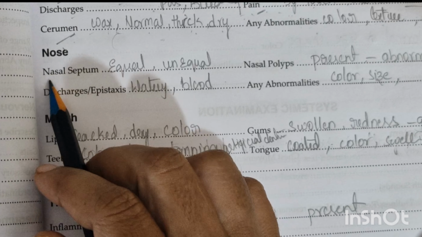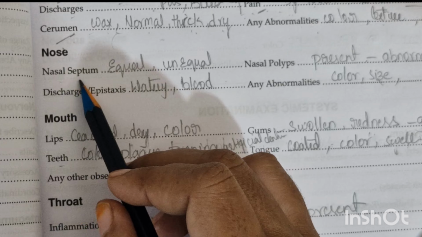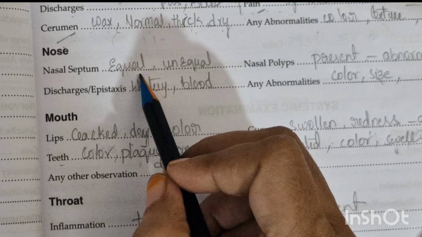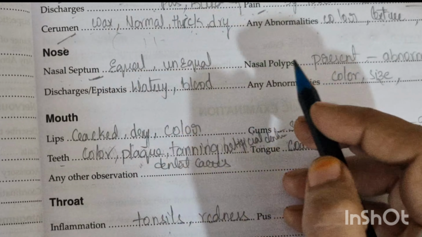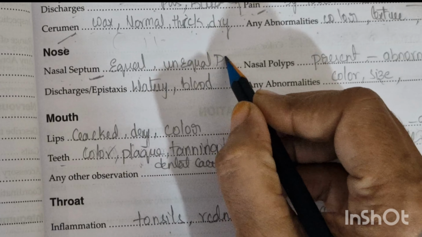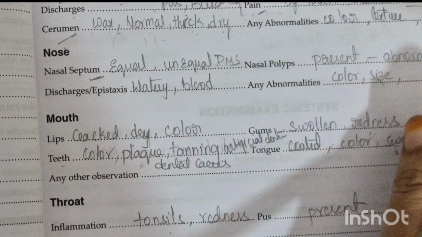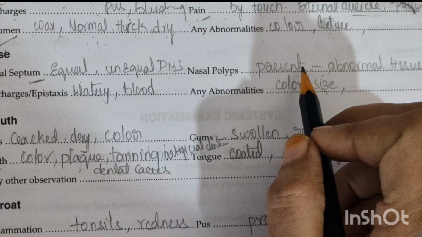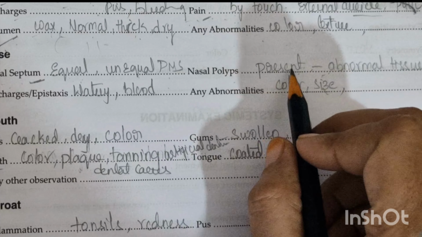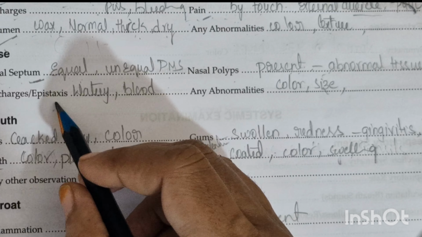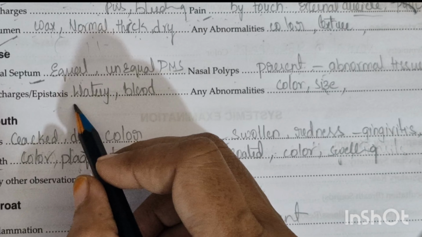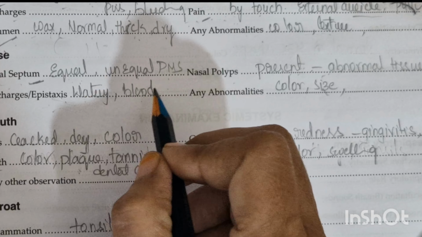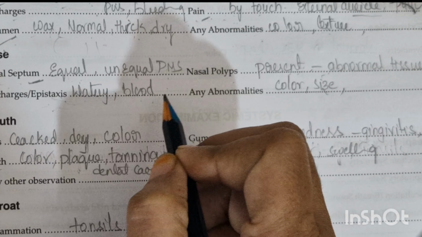Then the nose. In the nose, what will you see? The nasal septum: whether it divides the nostrils equally or unequally. You have to see whether there is any presence of DNS, deviated nasal septum. Nasal polyps means abnormal tissue growth in the nostrils, present or not, which you have to find out. Then discharges like epistaxis, watery discharge, bleeding, blood: present or not. If present, write what type of discharge it is.